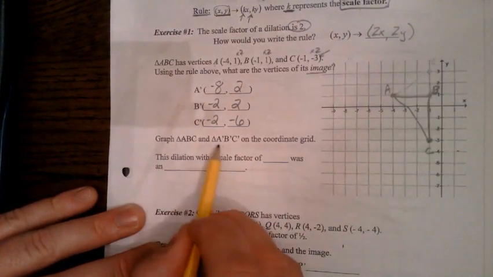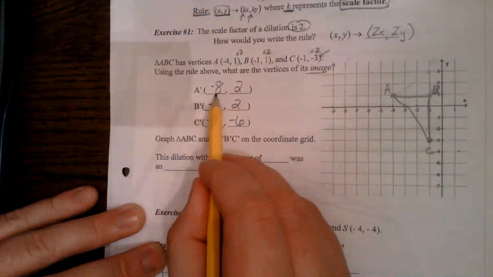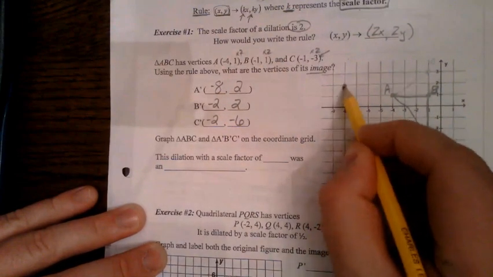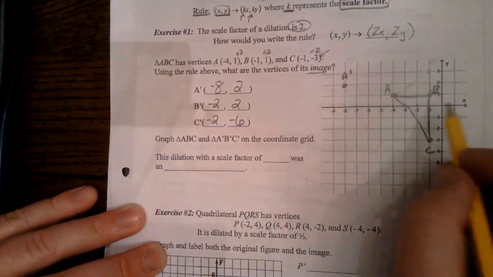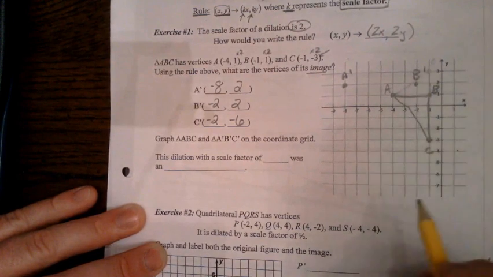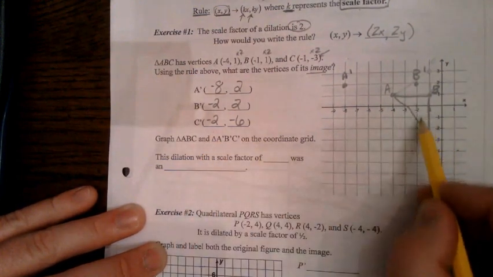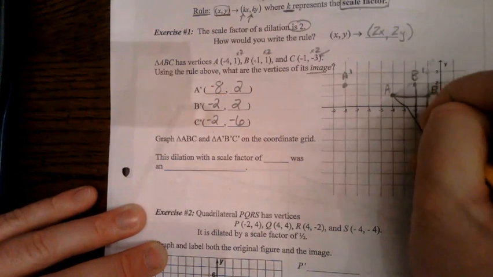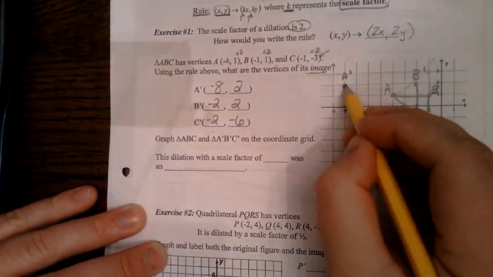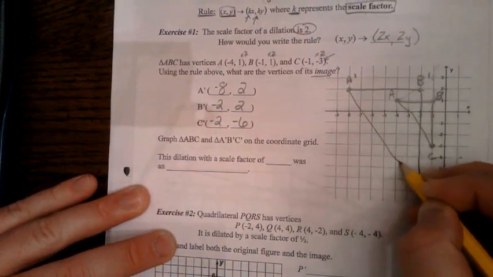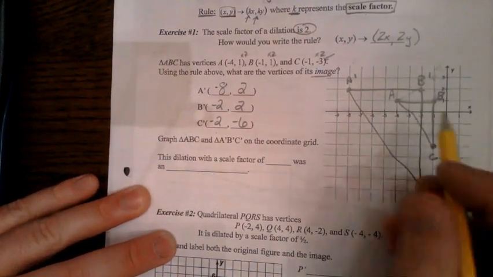Okay, so then we're going to graph our primes. So (-8, 2) is A prime. (-2, 2) is B prime. And (-2, 6) is C prime. And then we connect it, and we will get a triangle that is twice as big.